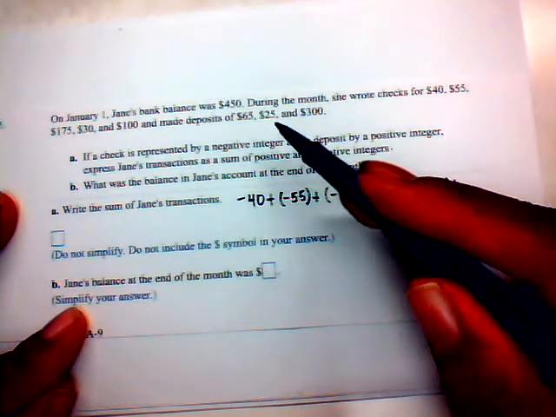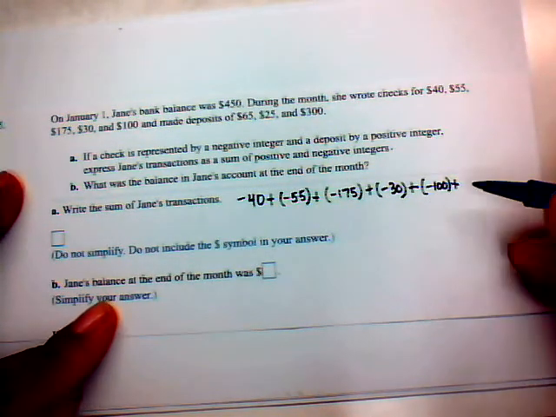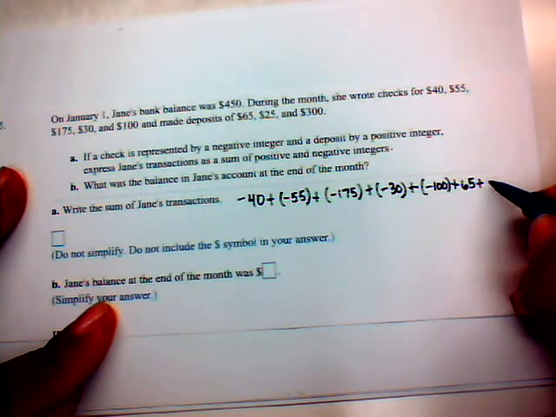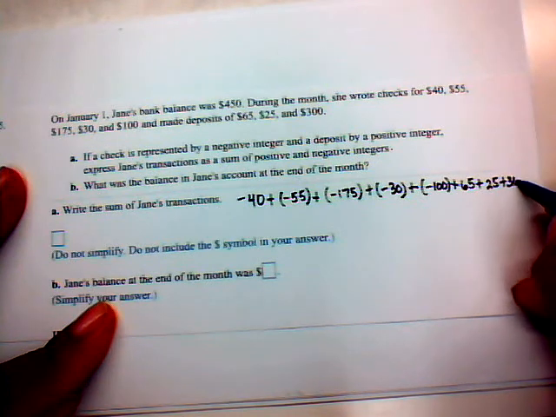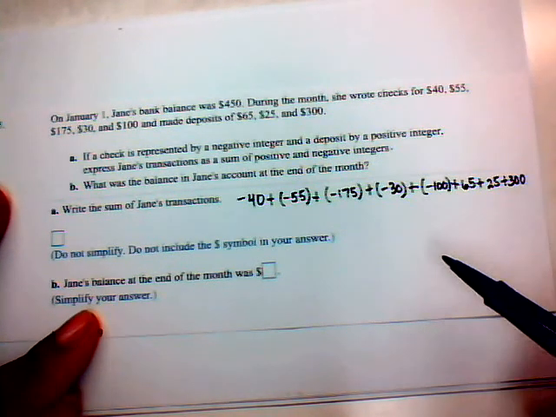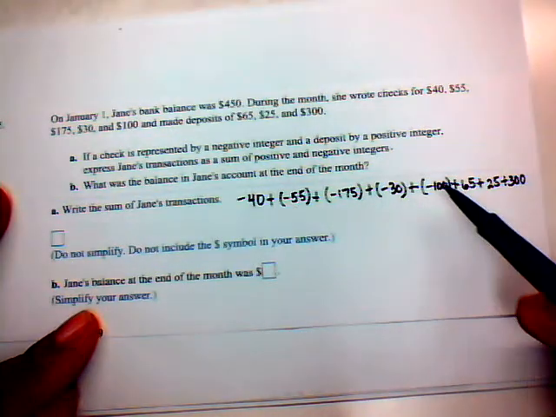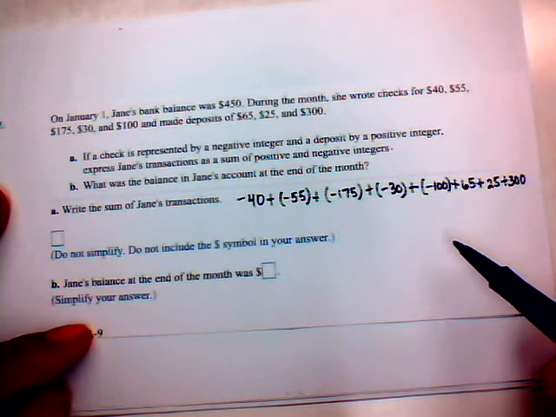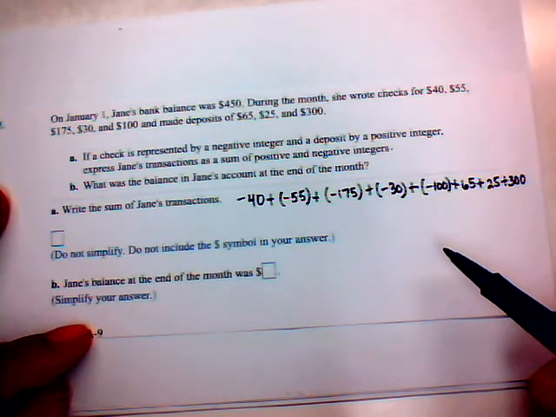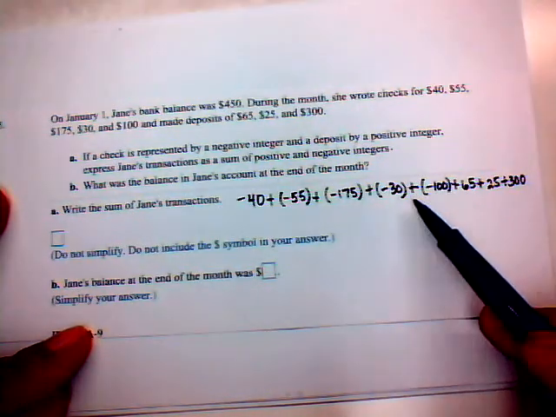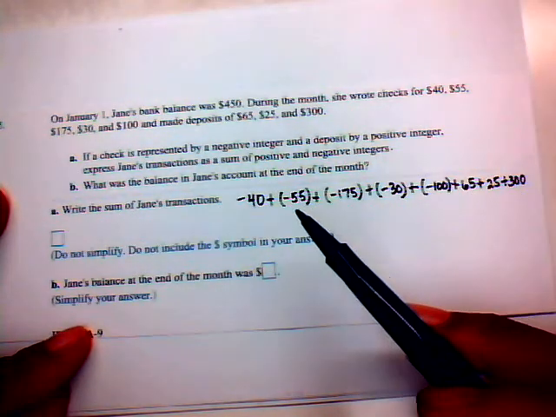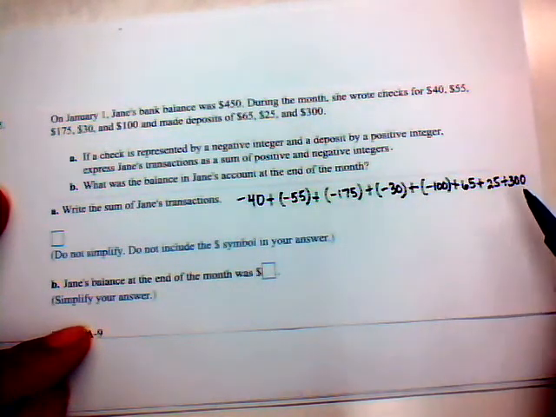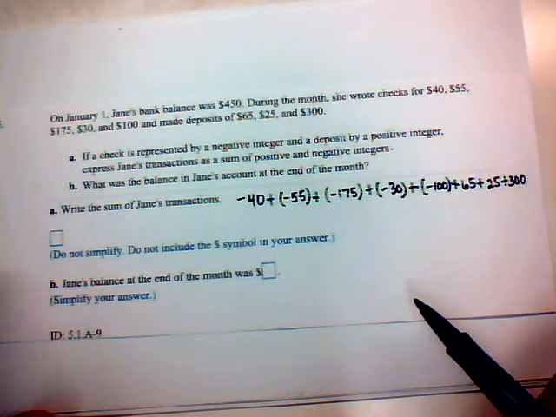And then $65, $25, and $300 are her deposits. So those are positive numbers: 65, 25, plus 300. All of this represents the sum of Jane's transactions. That's part A, as they just want an algebraic expression expressed as a sum. So you're not to simplify.